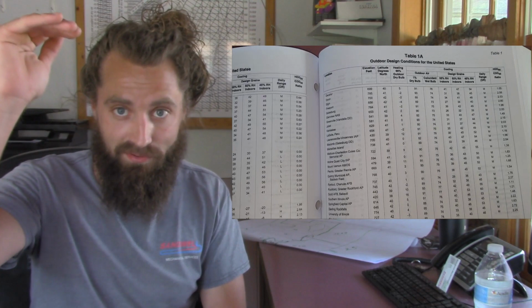I don't know where Hobart is in Indiana, but as we find our closest location to where we're building our site, we're going to go across this whole table here and look at all of these different columns, and we're going to start entering those either in our software or writing them down on pen and paper, because these are going to give us our overall building heating and cooling loads based on these numbers. So the very first one is our elevation. Okay, so that lets us know how high above sea level we are.